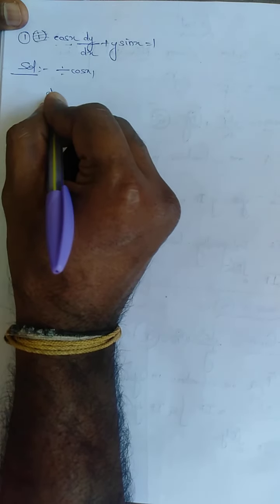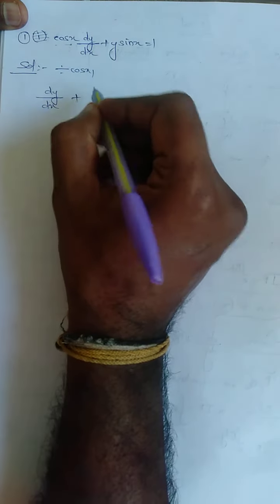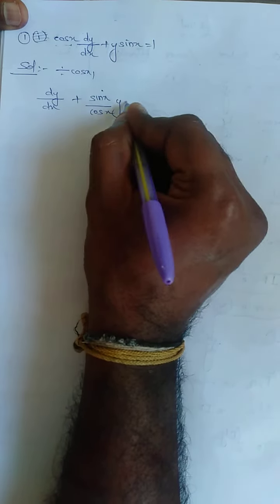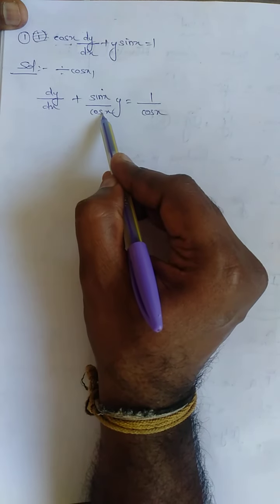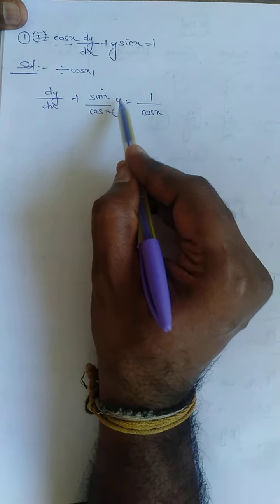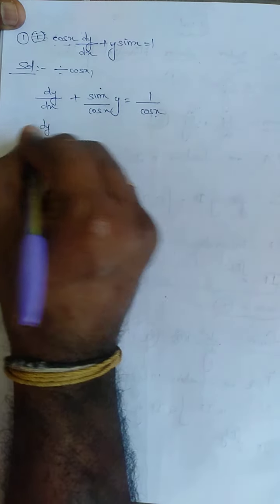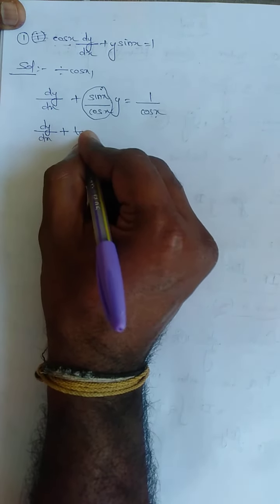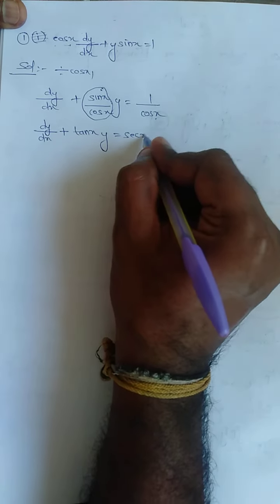So, dy by dx, because cos x cancels, plus divide by cos x. So what becomes sin x divided by cos x. This y, right, as it is, and 1 divided by cos x. So from what you have learned, we can easily find sin x by cos x. We need y is equal to 1 by cos x because of division by cos x. So the next step will be dy by dx plus sin x by cos x, which we can write as tan x times y, and 1 by cos x we can write as secant x.